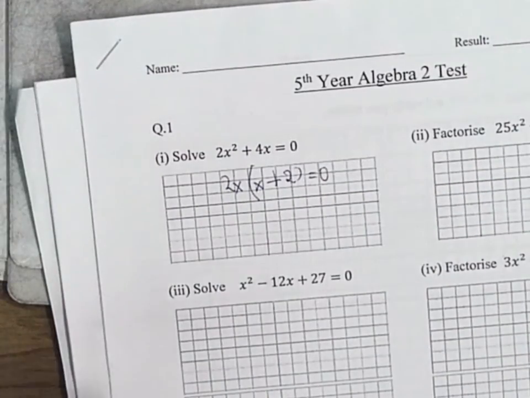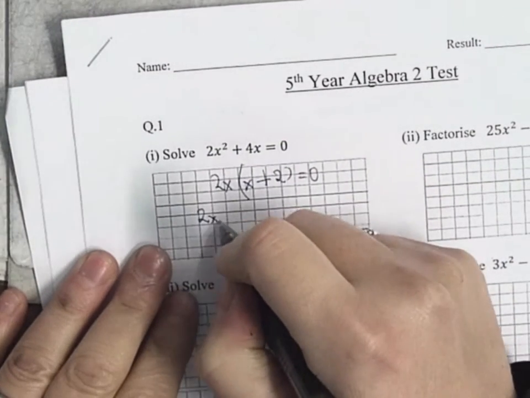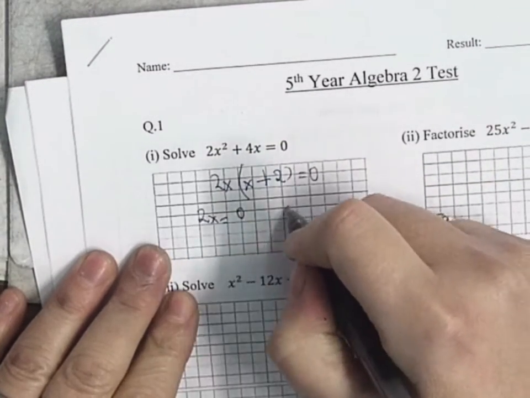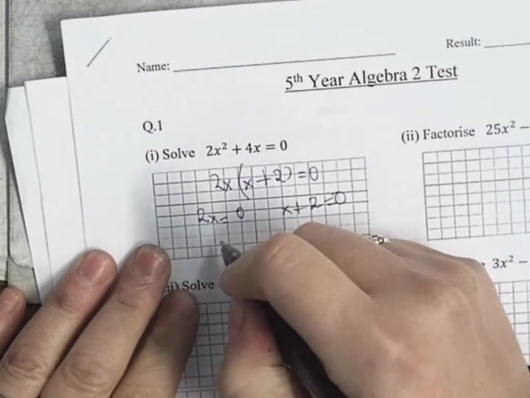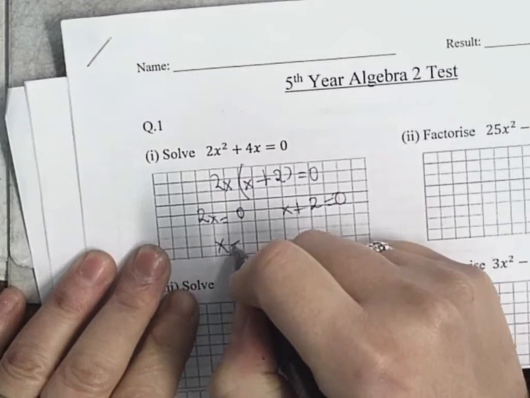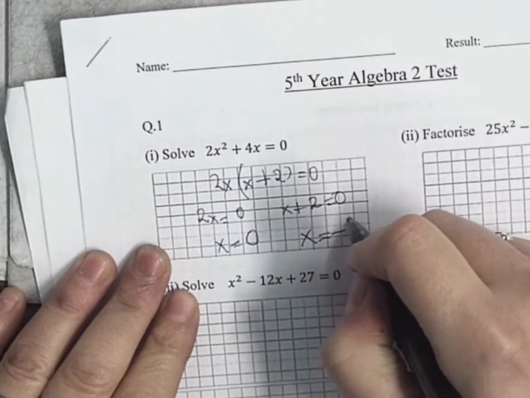Then you let each bracket equal 0. So you get 2x equals 0, and you get x plus 2 equals 0. So when 2x equals 0, divide by 2 and you still get x is 0. Here you get x is equal to minus 2.